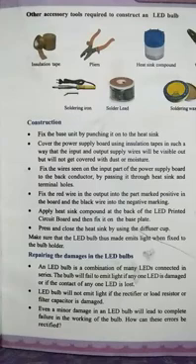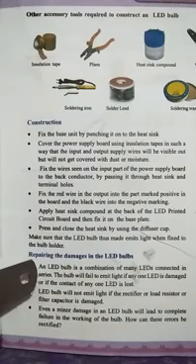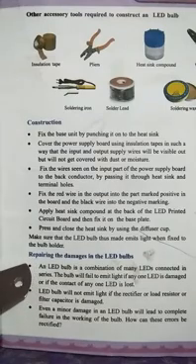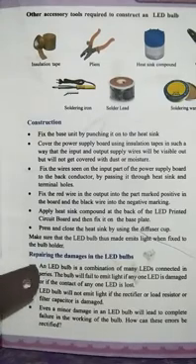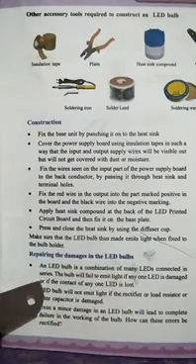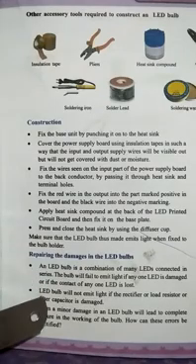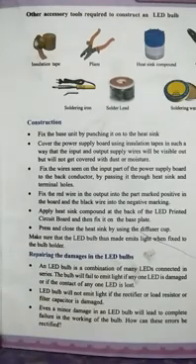In the next paragraph you can see repairing the damages in the LED bulbs. Here, LEDs are light emitting diodes. In LED bulbs, the LEDs are connected in series. If you know the drawback of a series combination, if one fails, the full circuit will not function. So if one LED is damaged, then the full bulb will not function.